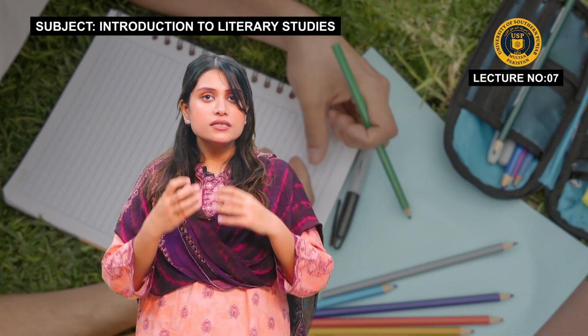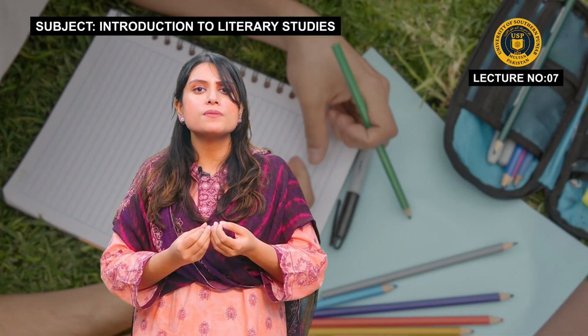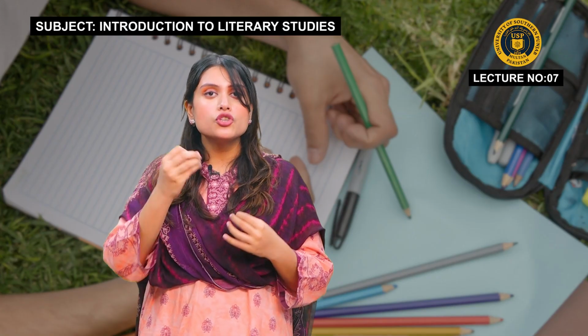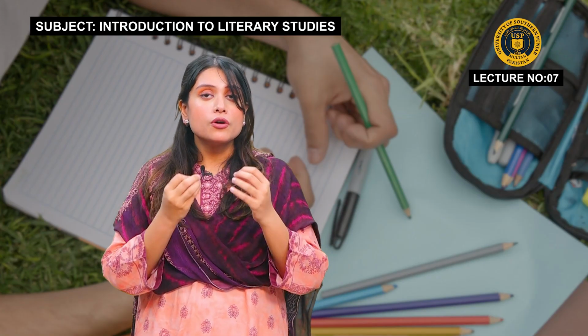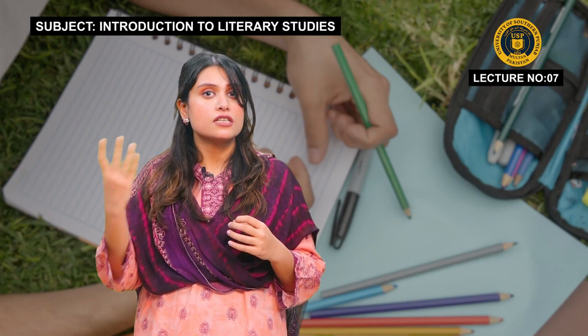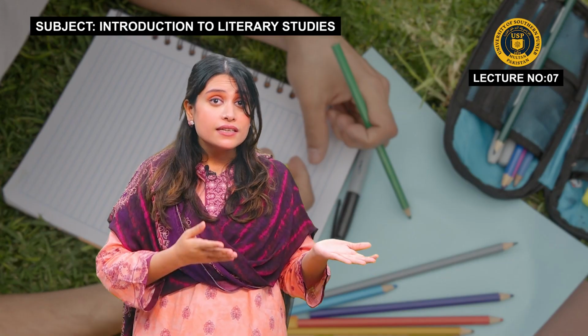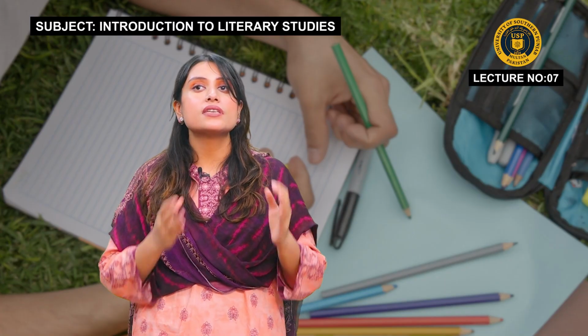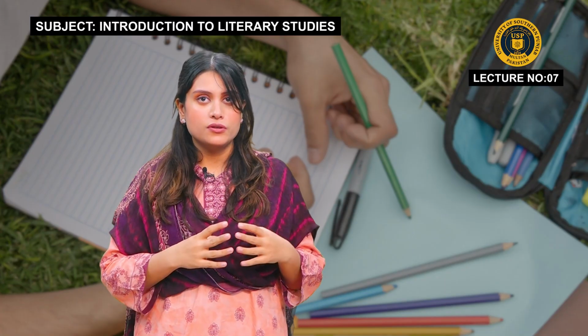Next, elegy. Elegies are basically mournful poems about someone's death and loss. Some of the most common poems are Thomas Gray's An Elegy Written in a Country Churchyard, Shakespeare's sonnets, and Keats' Ode to the Nightingale. These are some of the popular poems in lyrical poetry.